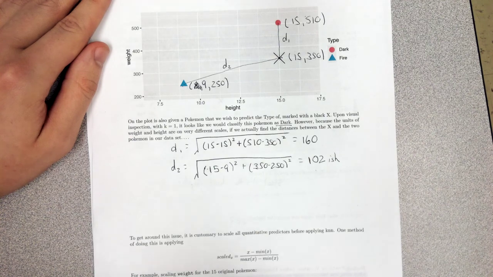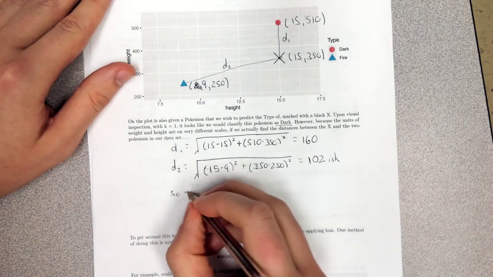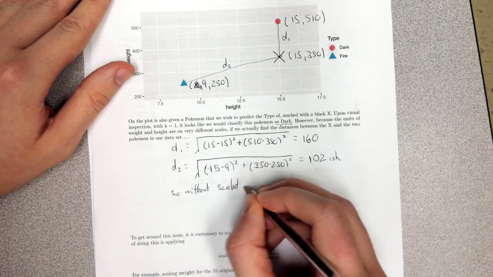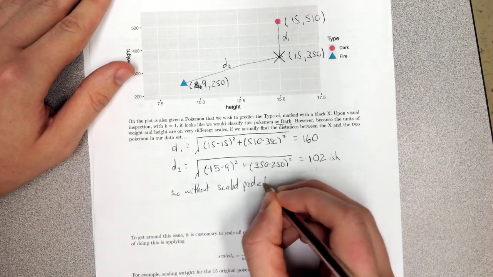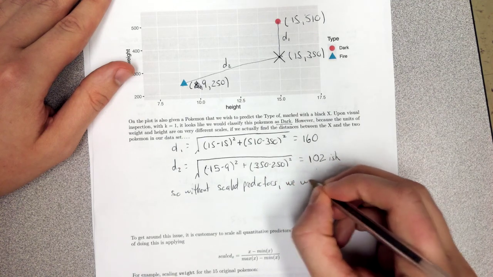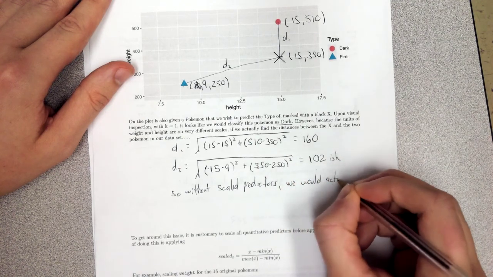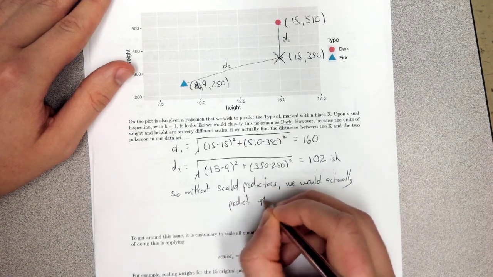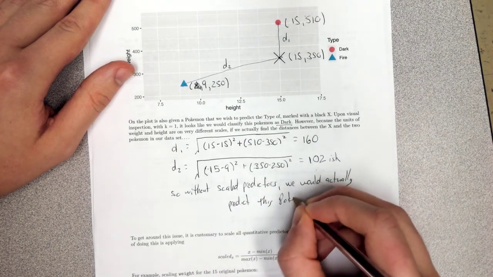So without scaled predictors, we would actually predict this Pokemon to be fire.